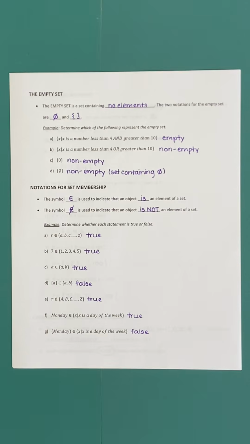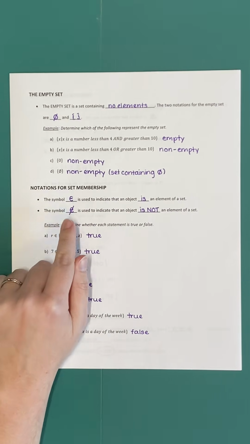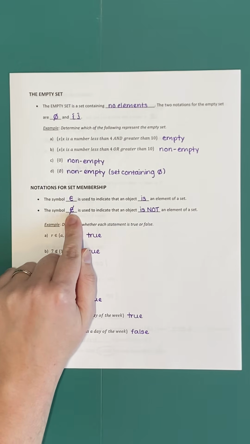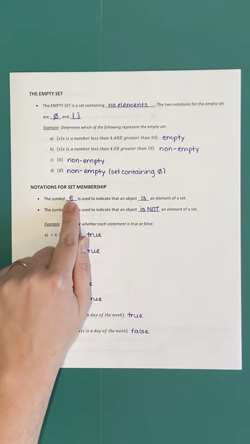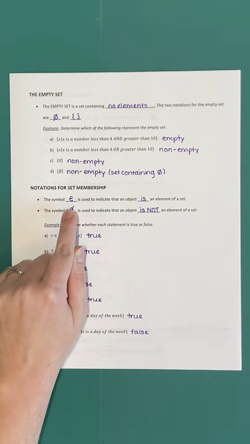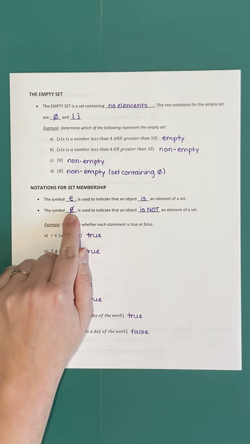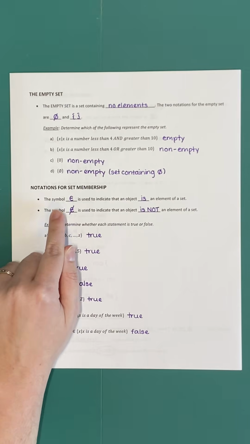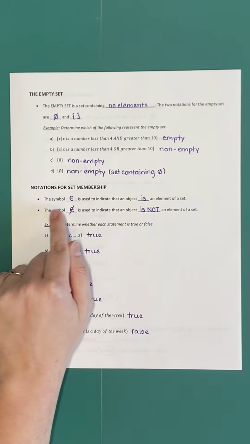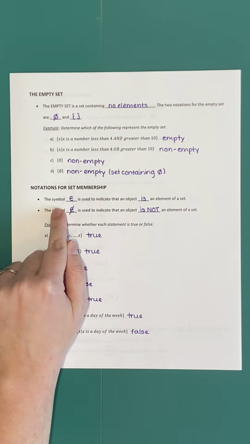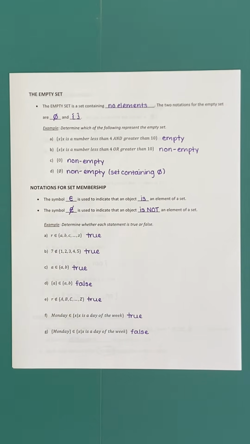Now, what if we want to say that something is not in the set? Anytime we take a symbol and put a slash through it, that's essentially the same thing as introducing the word not. So if this symbol means is an element, this symbol means is not an element of the set. So again, if we put a particular item to the left and then put the set to the right, that statement would be saying this element is not an element of the particular set in question.